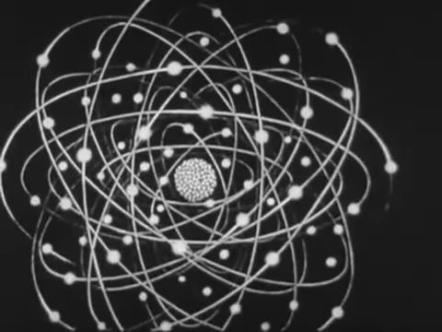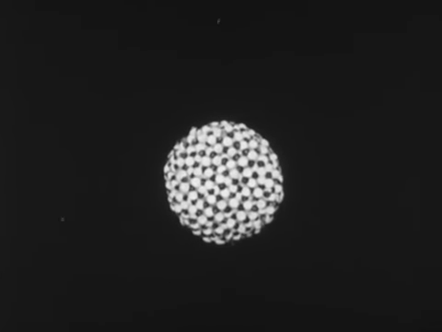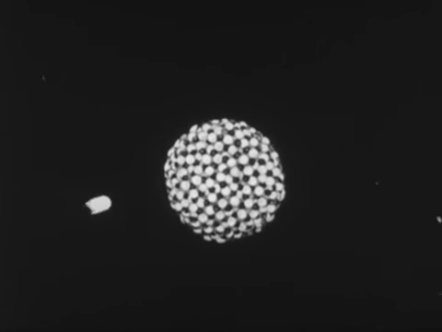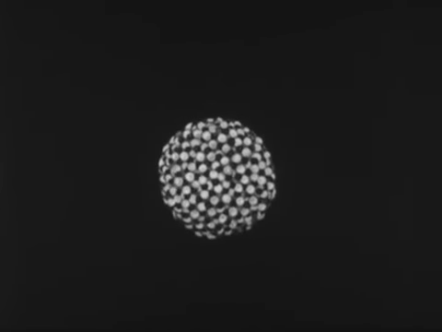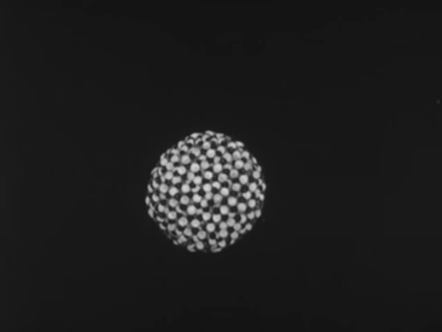This is the most complex atom found in nature, the uranium atom. And this is the uranium nucleus. If it is bombarded with a neutron, say, it splits apart. This process, called nuclear fission, liberates a relatively large amount of energy, mainly as the energy of motion of the fission particles.